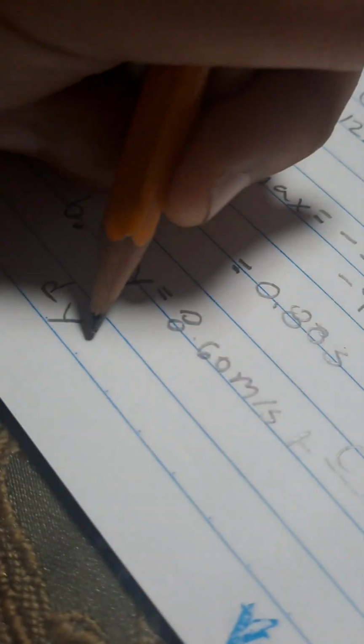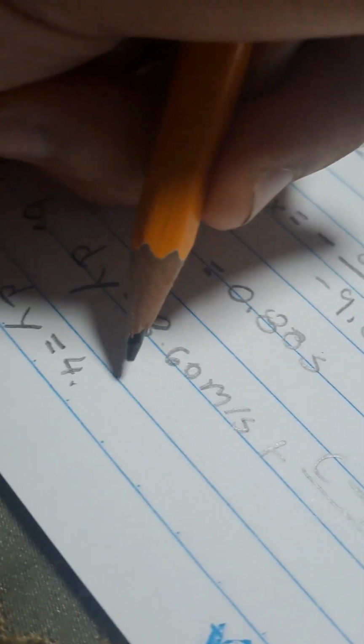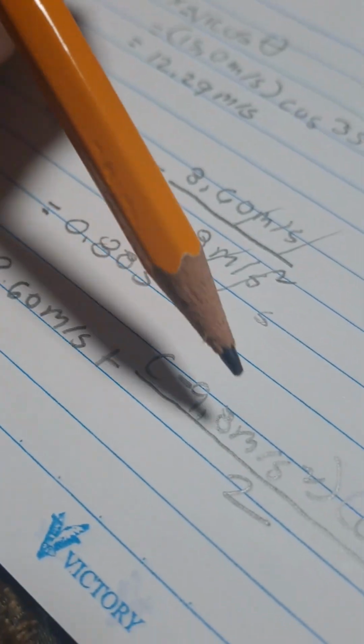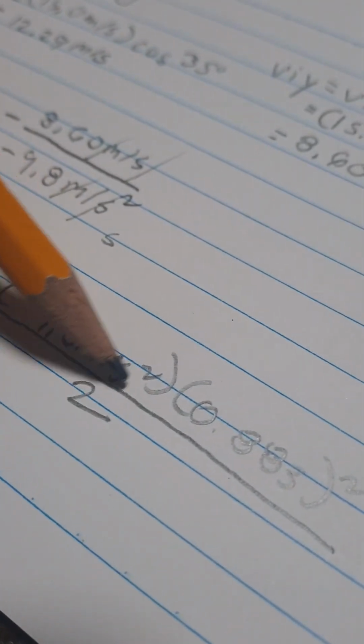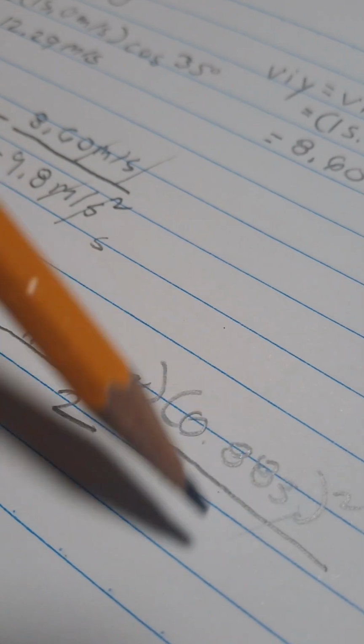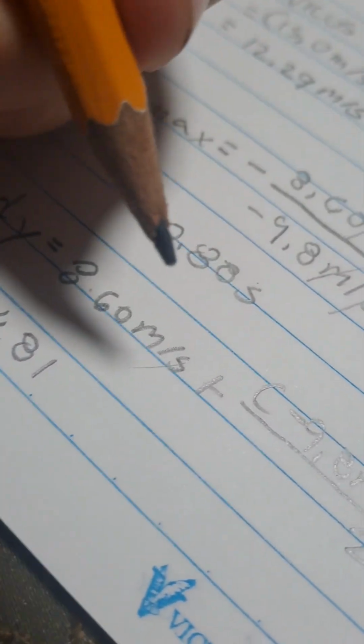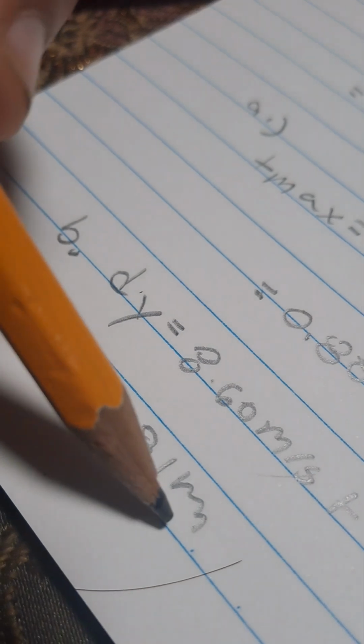So that would be your answer. That's your dy. dy is 4.81. You're going to cancel this out, right? Second. It's just going to be meters, okay? So it's going to be 4.81 meters.